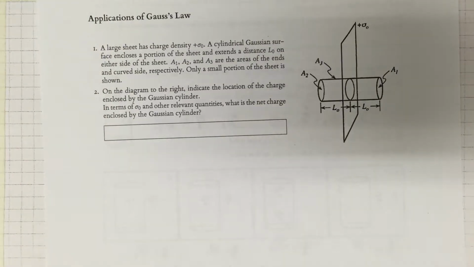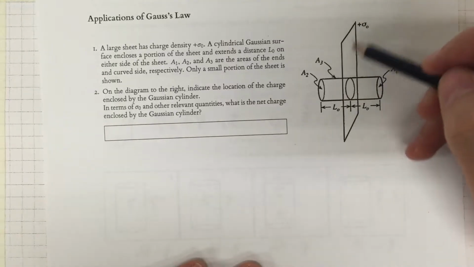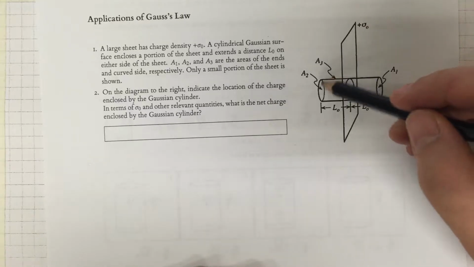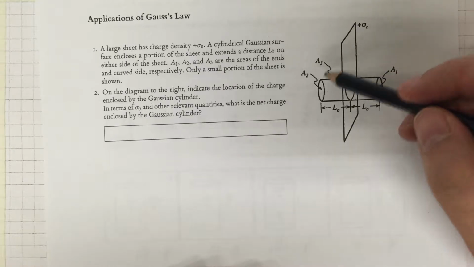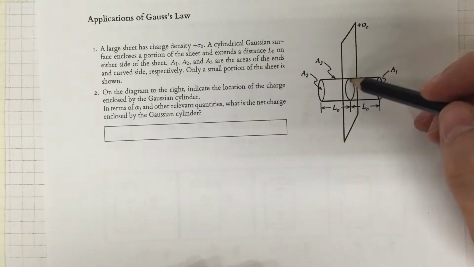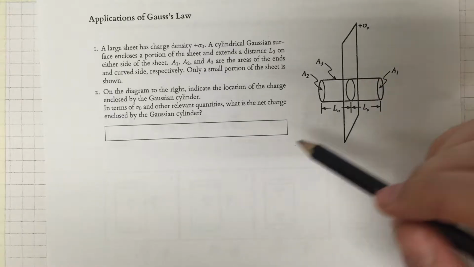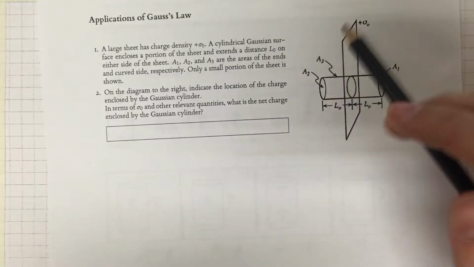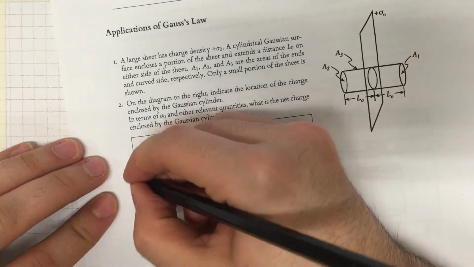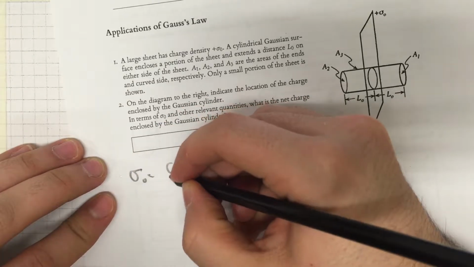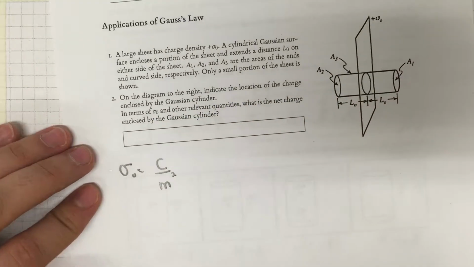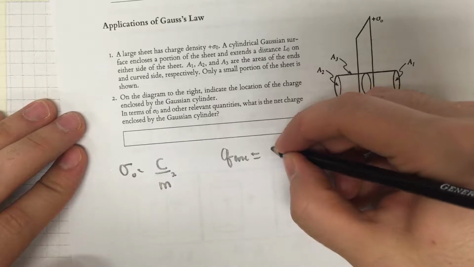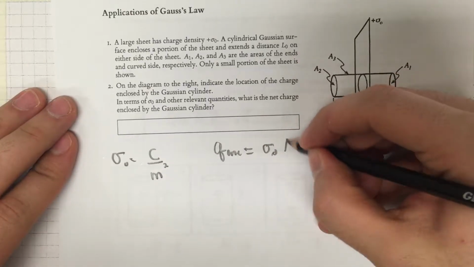All right, next we have an application of Gauss's law. So here we have a large sheet of surface charge density sigma naught. And we're going to place a cylindrical Gaussian surface that encloses a circular portion of this sheet. Now, the first thing we want to figure out is, in terms of the surface charge density, what is the net charge enclosed by the Gaussian cylinder? So to remind you, a surface charge density is charge per unit area. So if I want to get the Q enclosed, I have to multiply the surface charge density by an area.